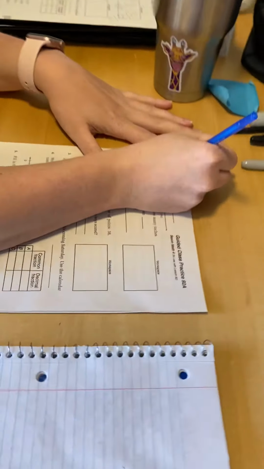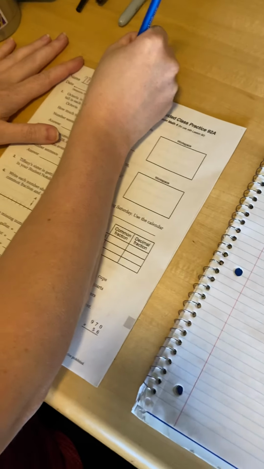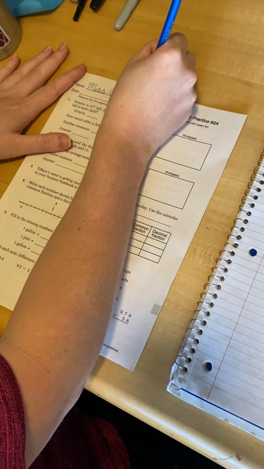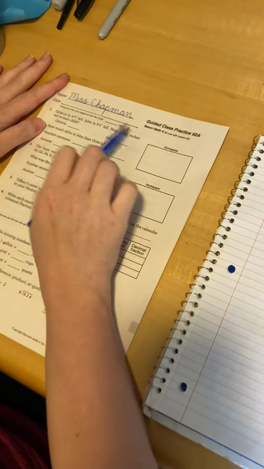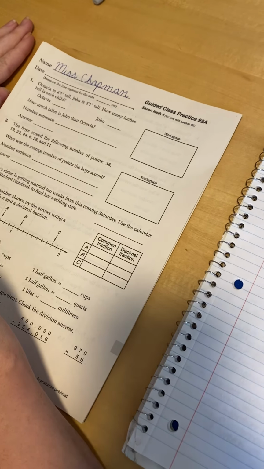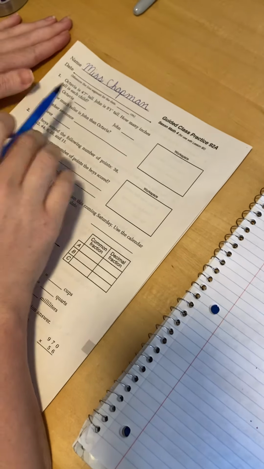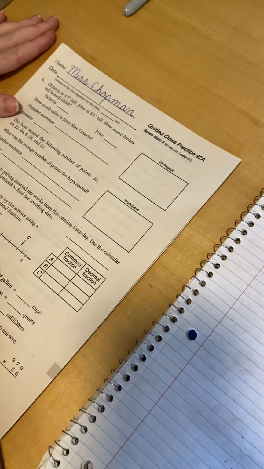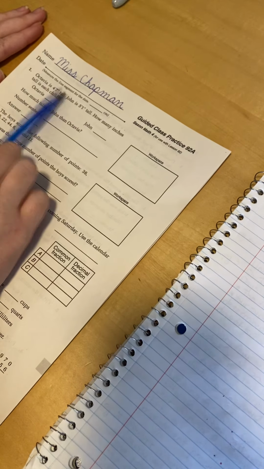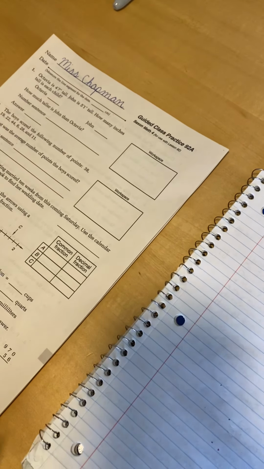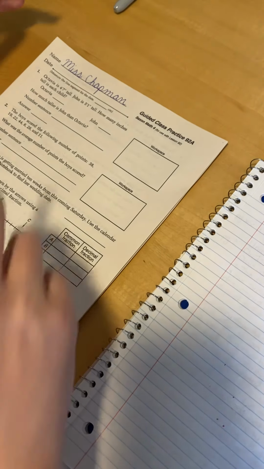So I'm making sure I put my name on my paper. For the date line, I actually don't have a ruler at home, so I'm not going to be doing the date line. If you do have a ruler at home, go ahead and pause and complete that. If you don't, we're going to get started right on number one.